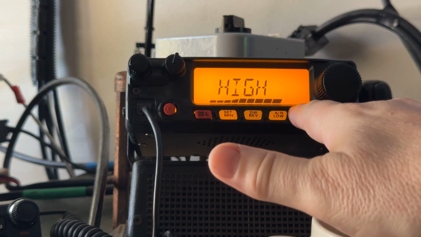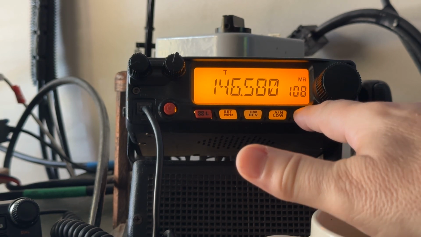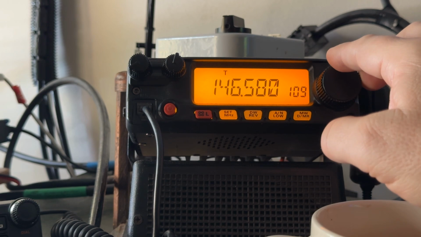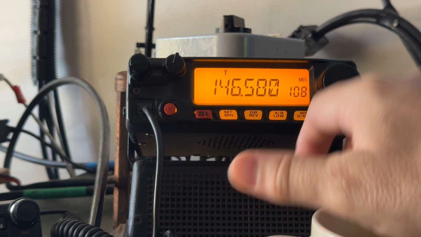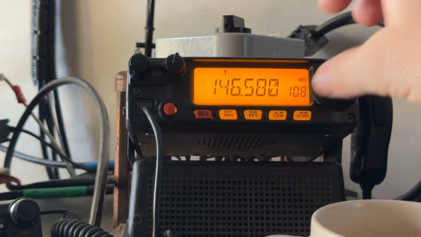Did I not do that right? I'm talking and trying to do this. Okay, so it's now ready to save. There we go. All right, so now that one is saved at 80 watts on that radio.